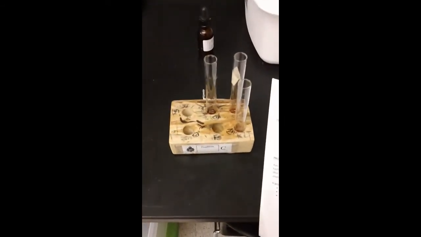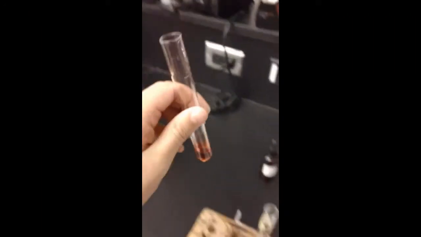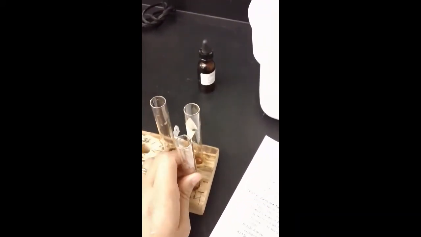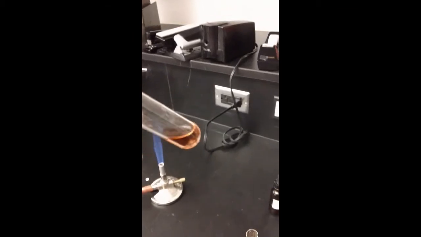Alright, so now I'm on my unknown. I should have filled in my variables. This is my unknown. I have 3 samples of it. When you're given one test tube with a large sample, you need to split it into 3 so you can run your 3 tests. Okay, so here, this is what I've got. So now what I'm doing is I'm filling in here for test A, B, and C for my unknown.